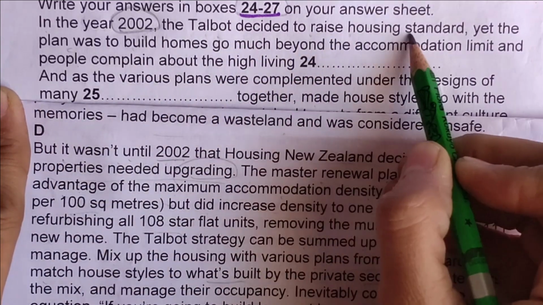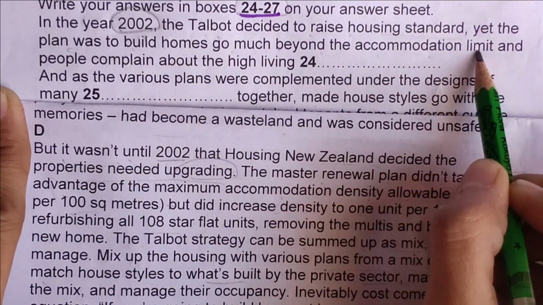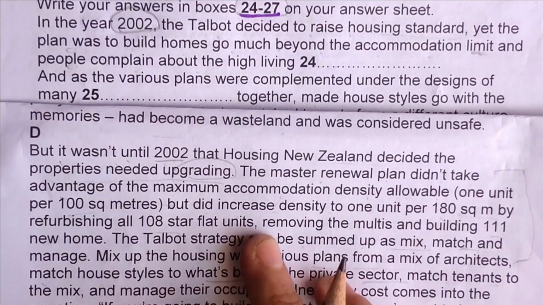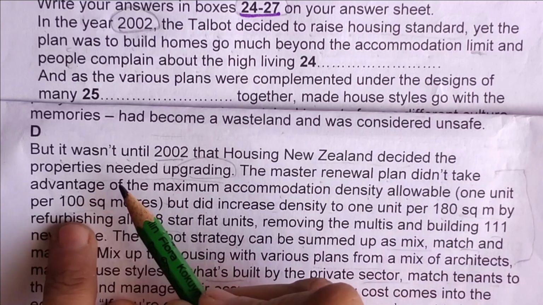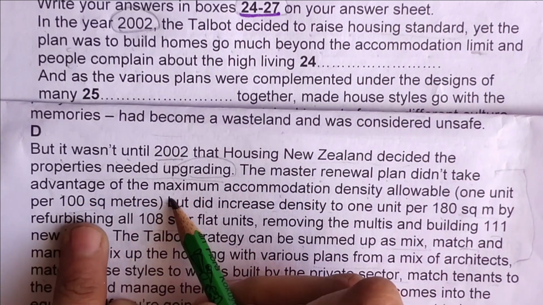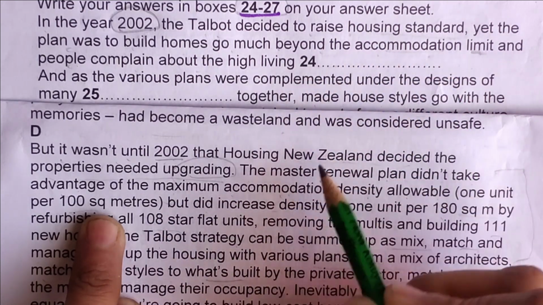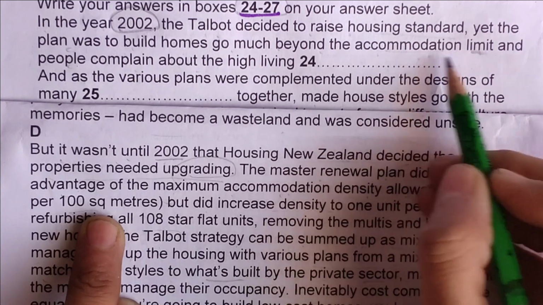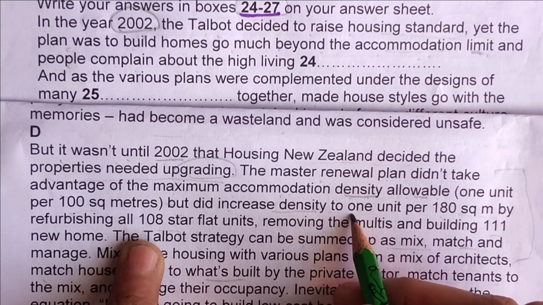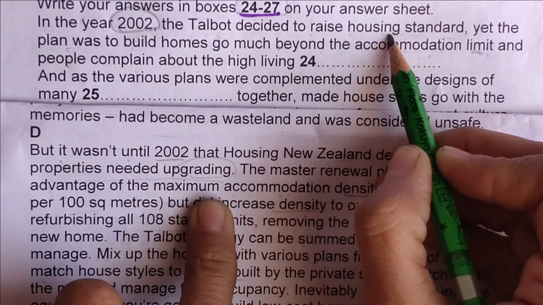The master renewal plan decided to raise the housing standard, yet the plan was to build homes that go much beyond the accommodation limit, and people complain about the high living density. The properties needed upgrading. The plan did not take advantage of the maximum accommodation density allowable, but did not increase density to one unit.